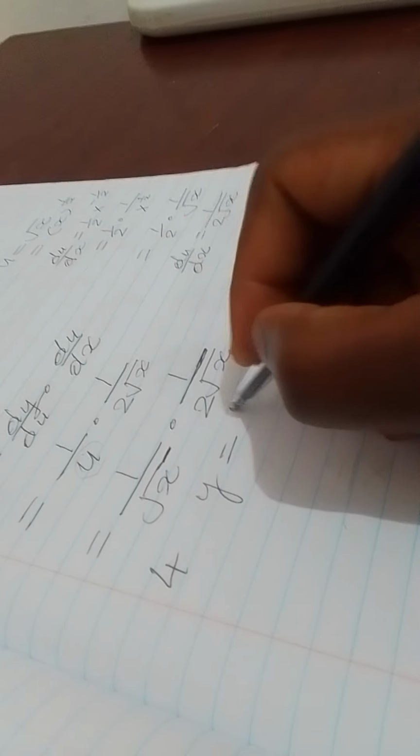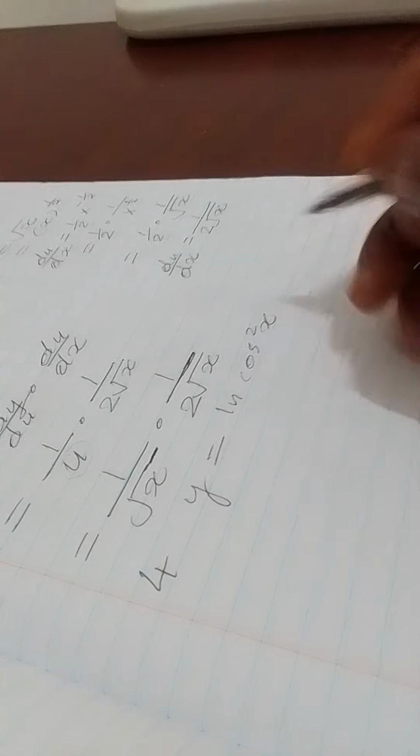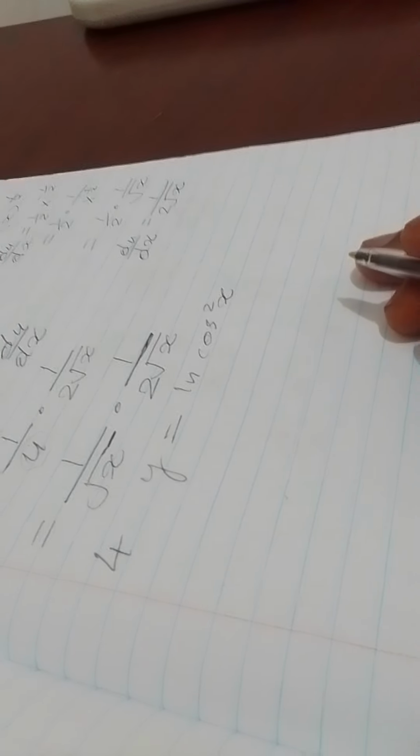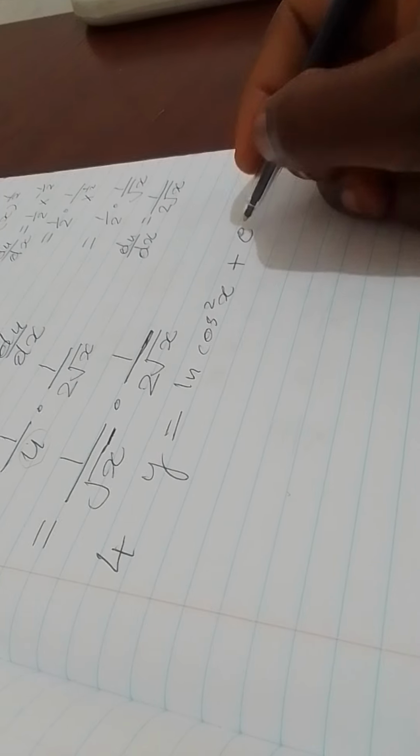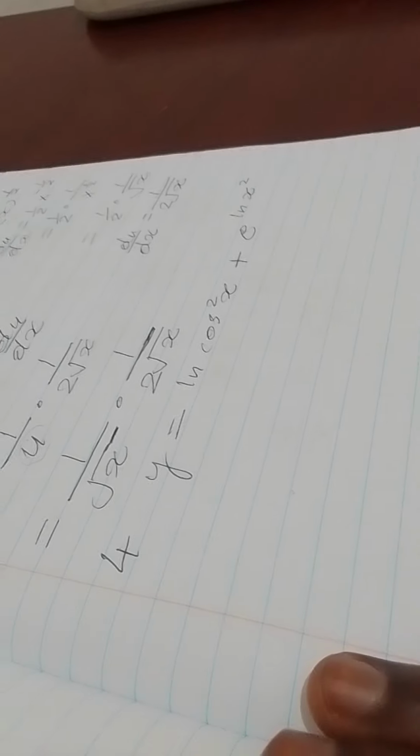y is equal to ln cos squared x, plus e to the power ln x squared. Let's see. We'll use the sum rule and the basic power rule. I'll use those two. So how can I find the derivative for y?